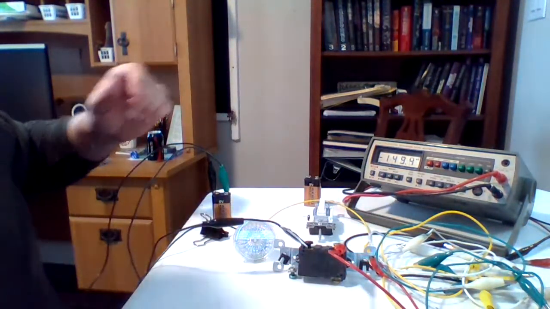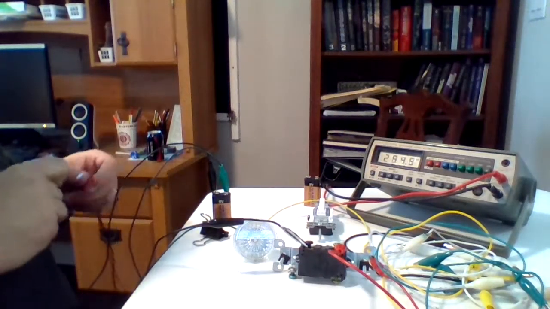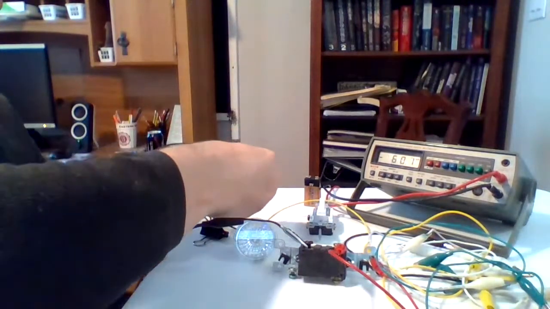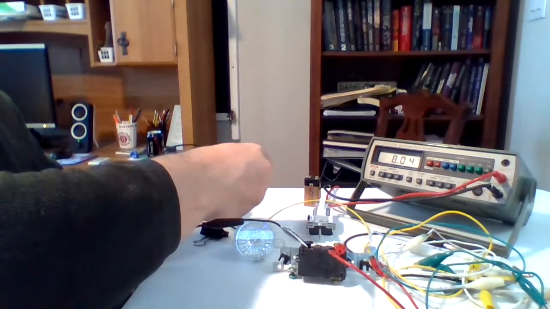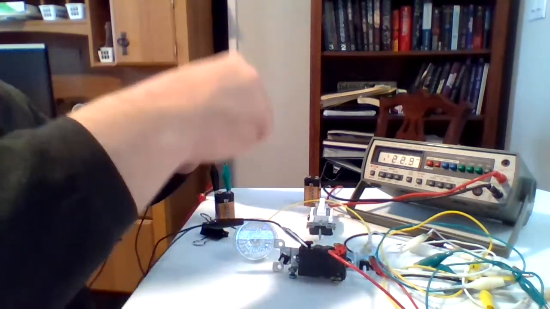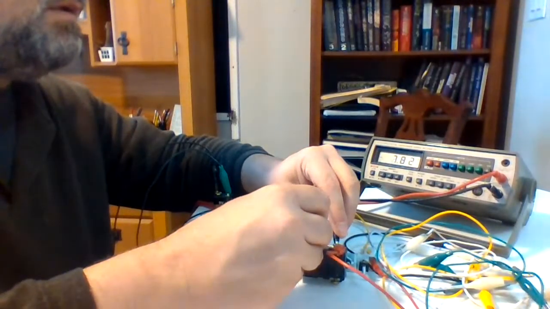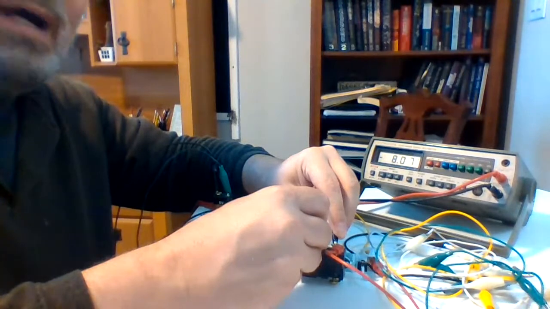Now, I can also measure voltages again. If I measure here and here, I should get the same battery voltage I got before, which was 8.04. Wow, we really started to drain that battery. And if I measure from here to here, I notice it's still about 8.04, 8.05.